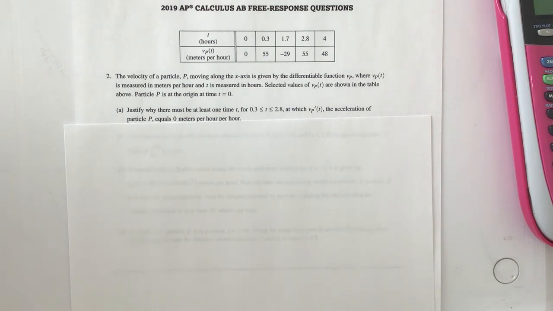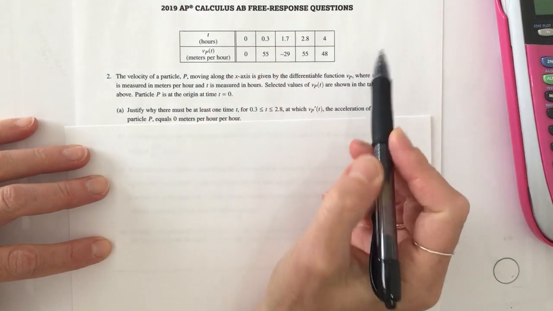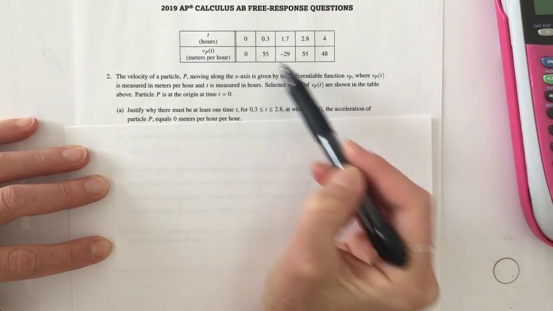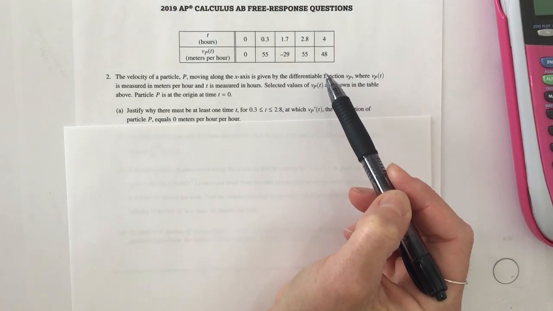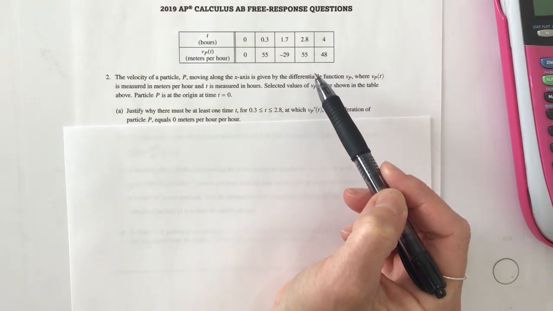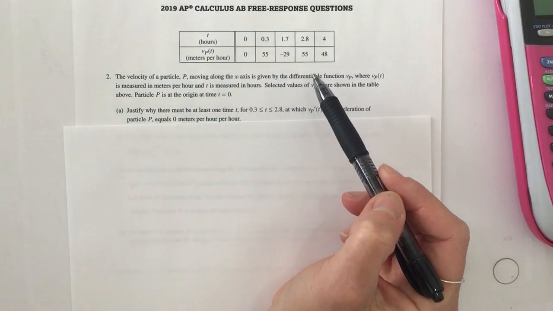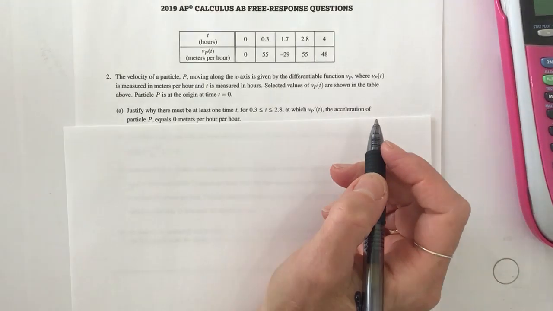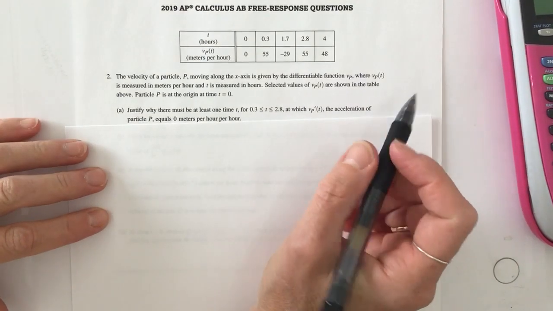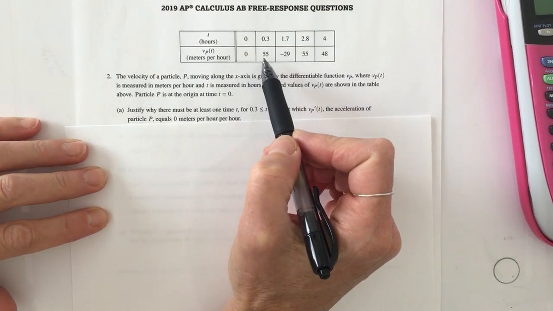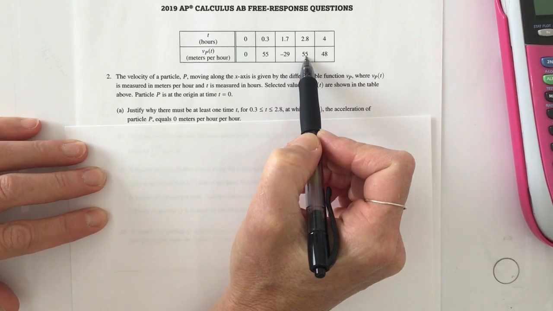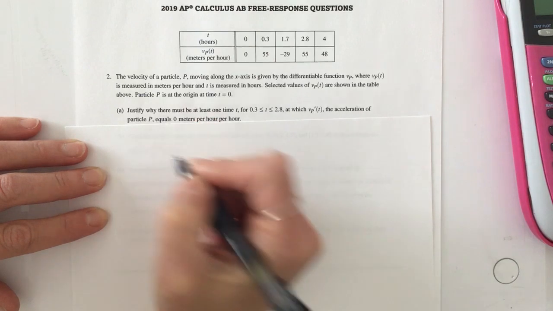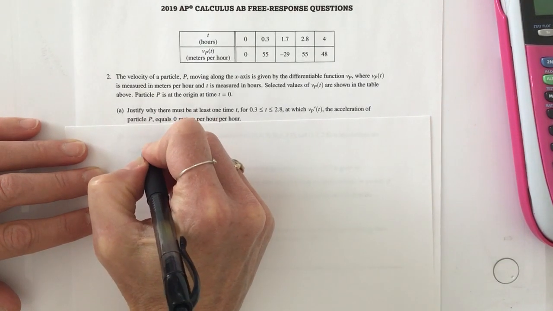They told us v of t is differentiable, so what theorem applies here? You got it. MVT, the mean value theorem. And you see something here, right? 55 and 55.